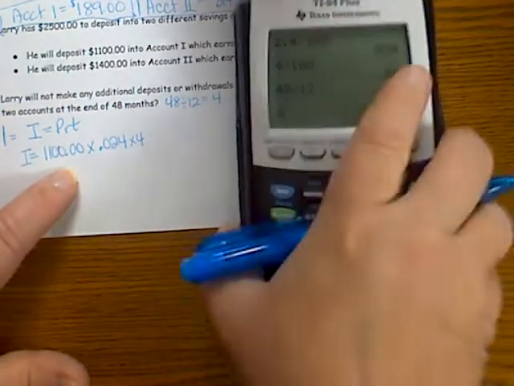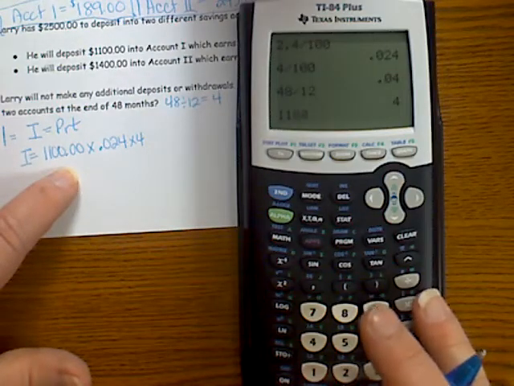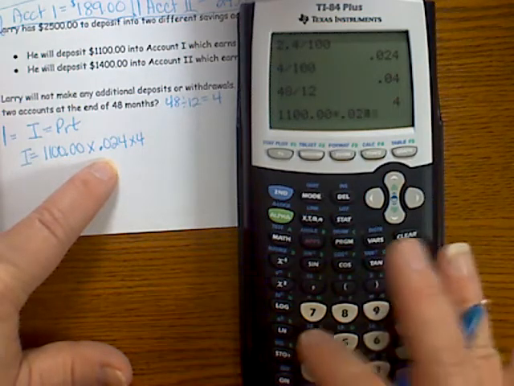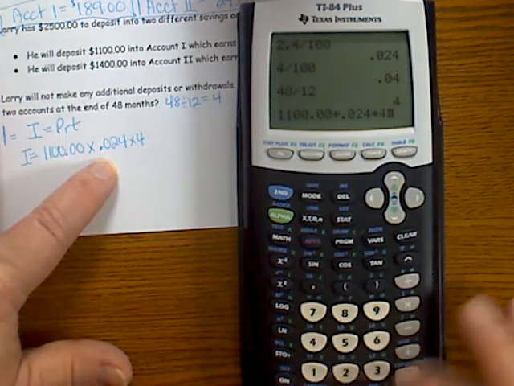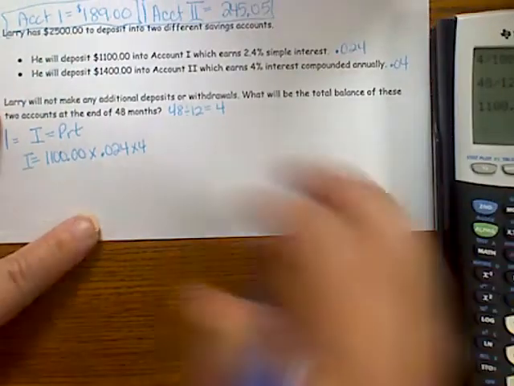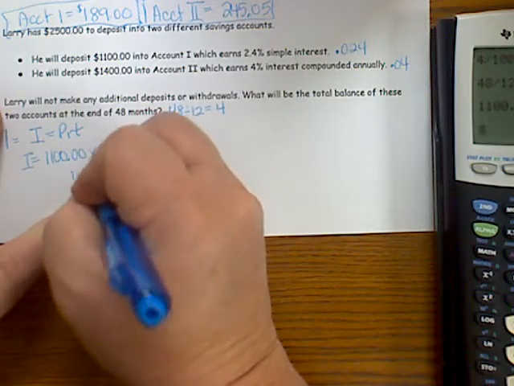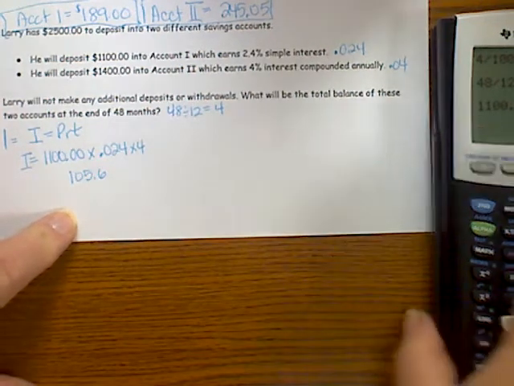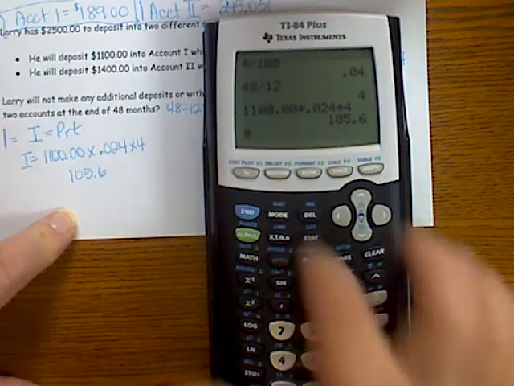Let's see what this gives me. $1,100 times 0.024 times 4 gives me $105.06. Now it says, oh, I forgot to change my mode. That's why I'm getting 0.6.